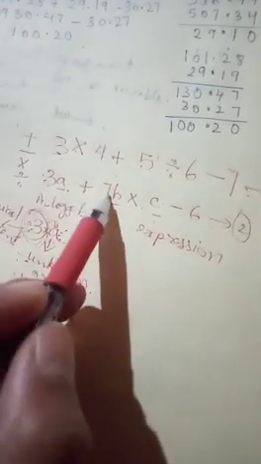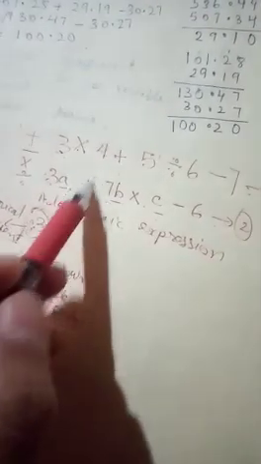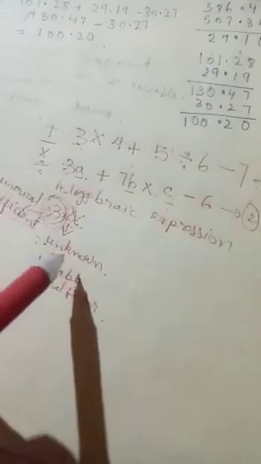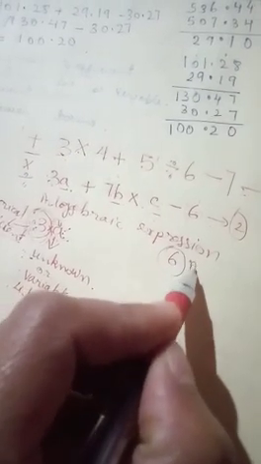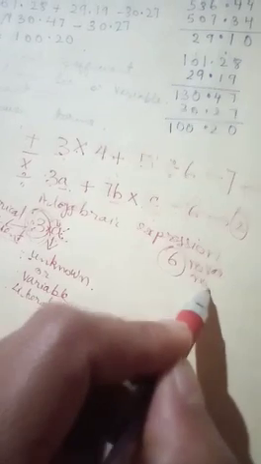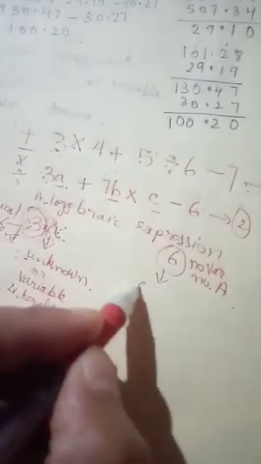Then here you see, like here also you have 7bc, a number together with alphabet. So 7 will be the coefficient, b and c they will be the unknown or variables. Then here you have a number, 6, just for example. It has no variable, there is no alphabet with it. So when there is no alphabet with it, what we call it? We call it as constant.